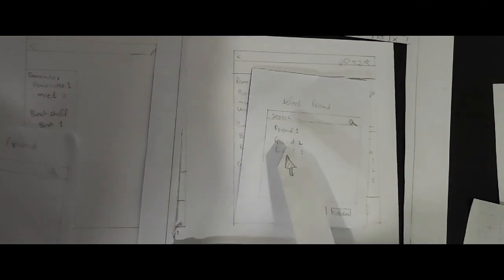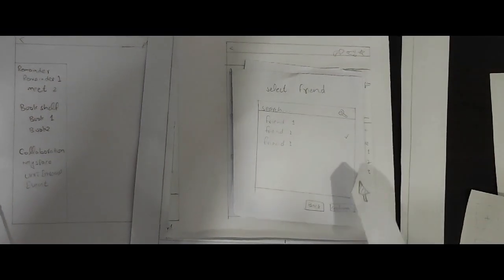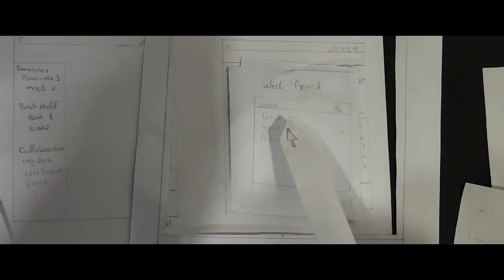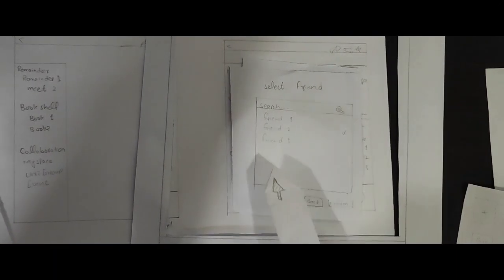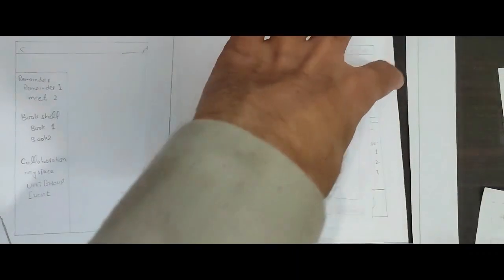A new pop-up will appear that will tell to whom, which friend, you want to share it. Suppose then again we press this friend 2 button, a new pop-up appears, and here's a check mark to tell that friend 2 is selected. You can also select friend 1, but let's continue with friend 2, and then you can confirm. When you press the confirm button, you then again come to this note section.